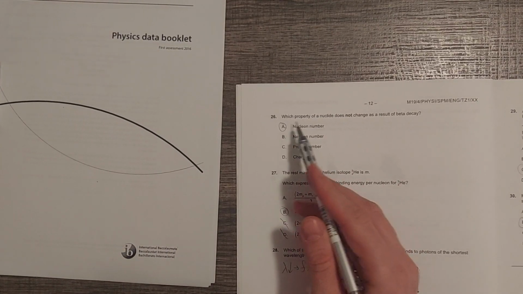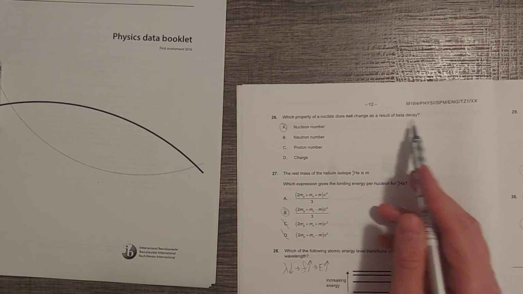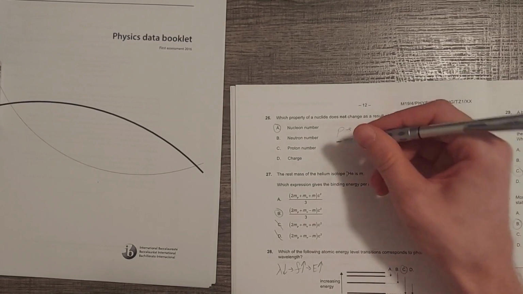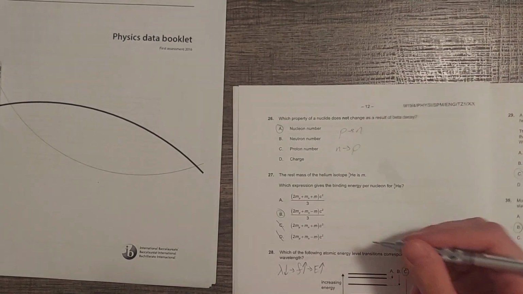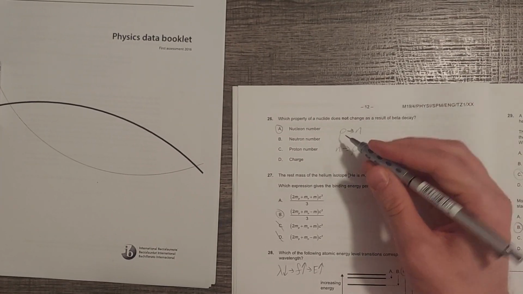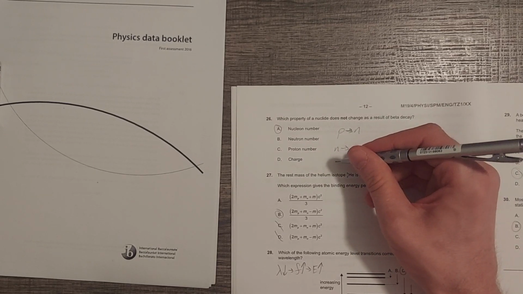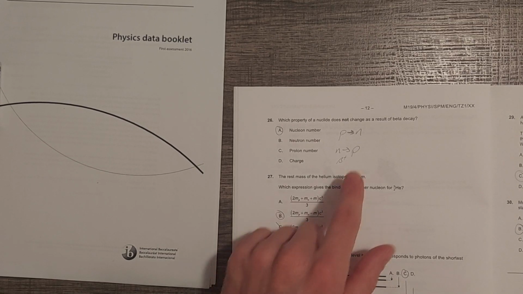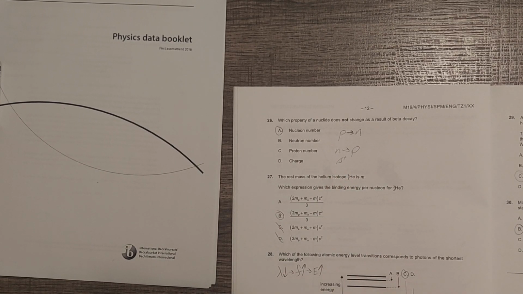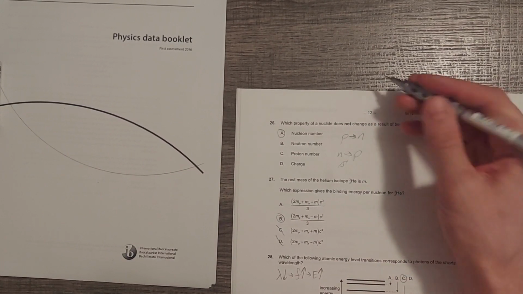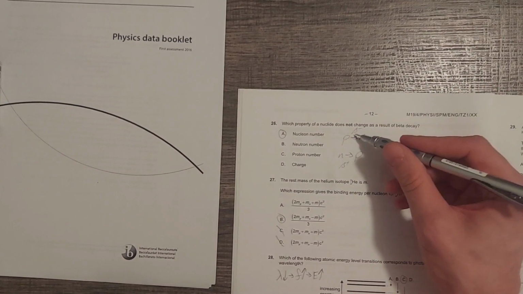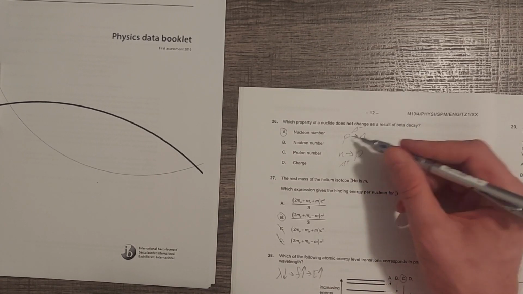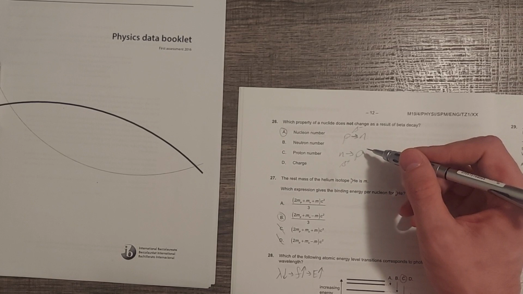26. Which property of a nuclide does not change as a result of a beta decay? So a beta decay either turns a proton into a neutron or a neutron into a proton. In the case of a neutron to a proton, that's a beta minus decay, where it is emitting an electron and an anti-electron neutrino. In the case of a proton to a neutron, it's beta plus decay, where we're emitting a positron and an electron neutrino. But either way, you're just converting a proton to a neutron or a neutron to a proton.